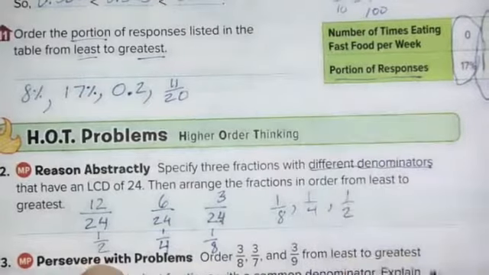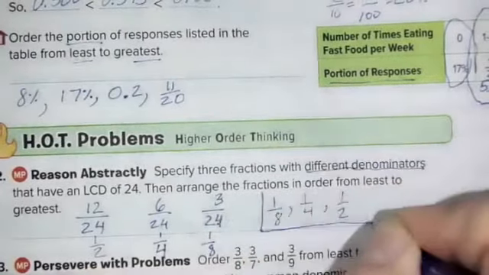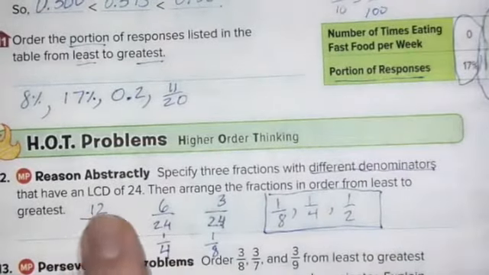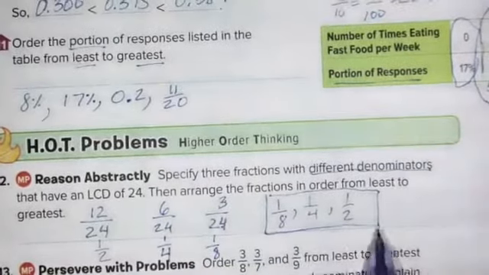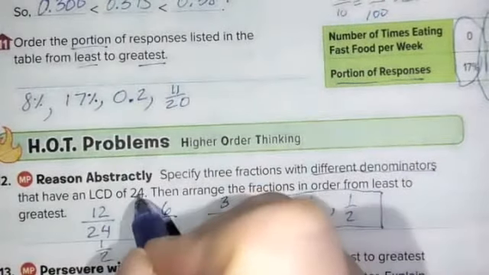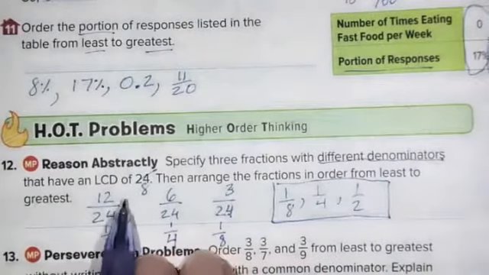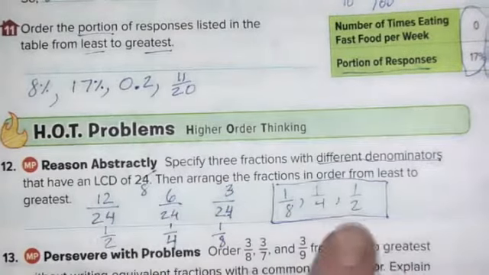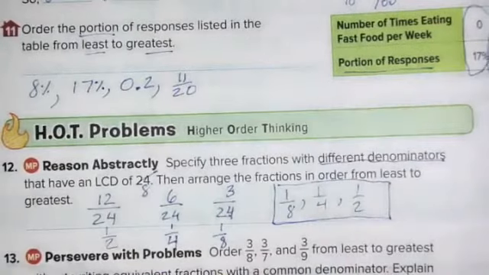So I met my criteria, 3 fractions with different denominators. Here's my answer, 1/8, 1/4, 1/2. They actually have a least common denominator of 8. So I didn't quite meet that. I'm going to change that problem just because we'll come back and do this one again tomorrow. But to get a least common denominator of 24, these actually have a lowest common denominator of 8. So we'll come back to do that one tomorrow.